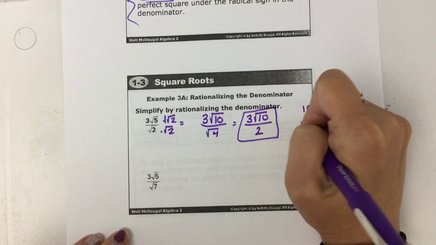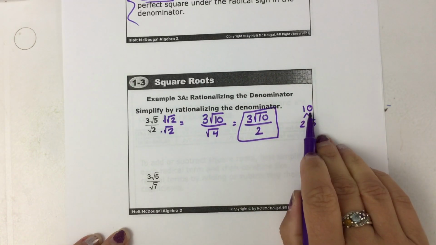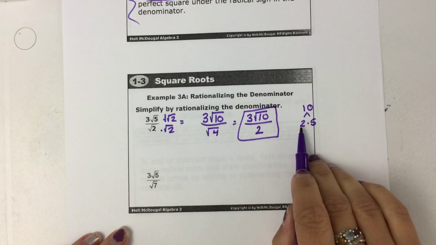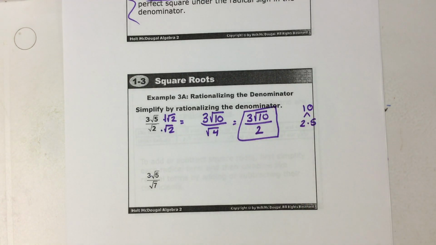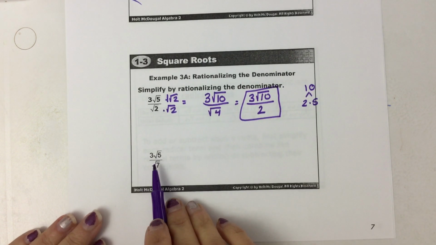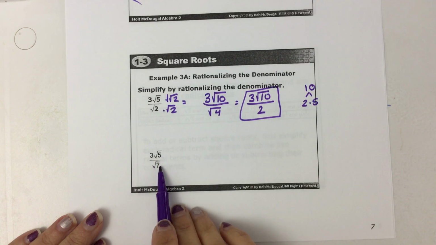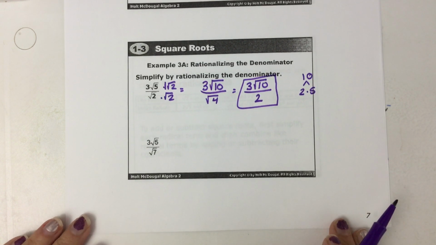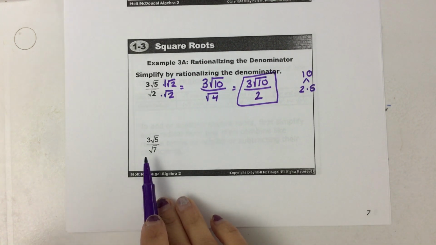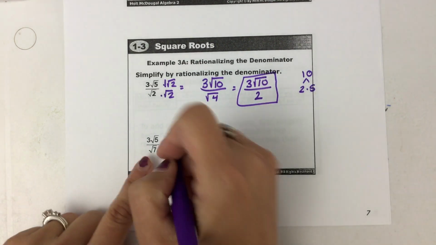Now 10, I cannot simplify any further because 10 is created from 2 times 5. And remember, in order to take a number outside of a radical, you do have to have 2 of the same value. Okay, I can't cross off a pair of 2's. Let's look at that again. If I were to go from 2 symbols into 1, I'd have the fraction 5 over 7. That really doesn't help me at all, okay? So what I need to do is rationalize the denominator.